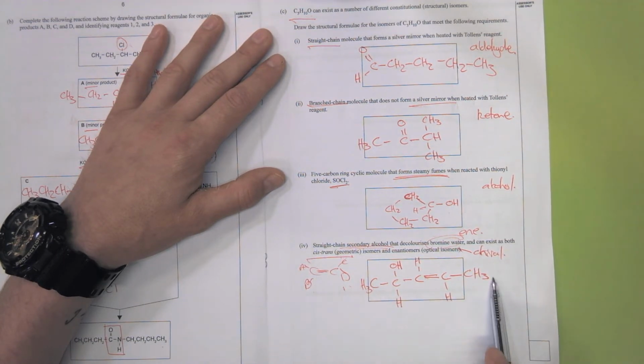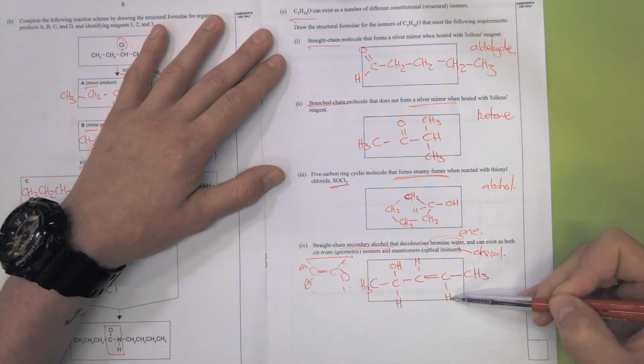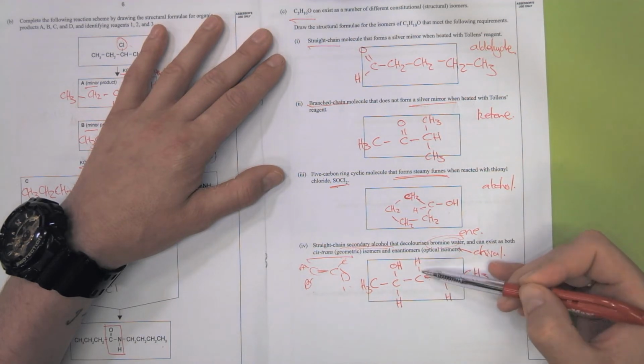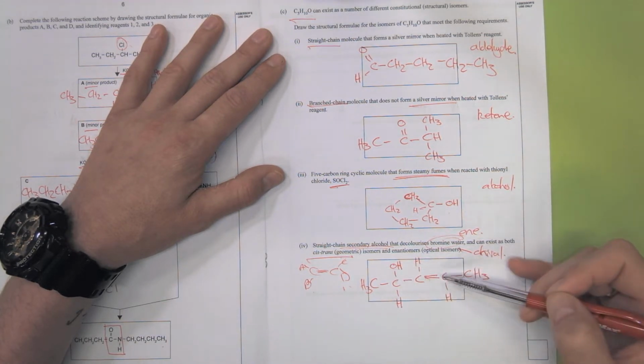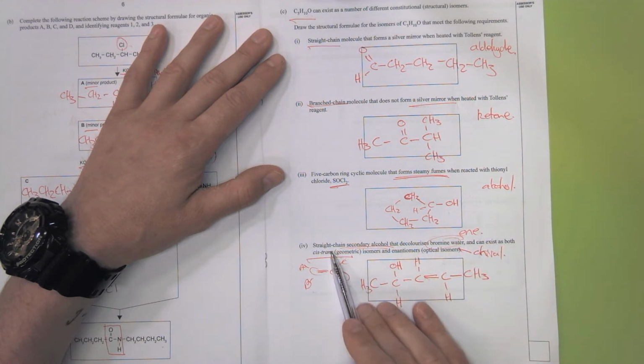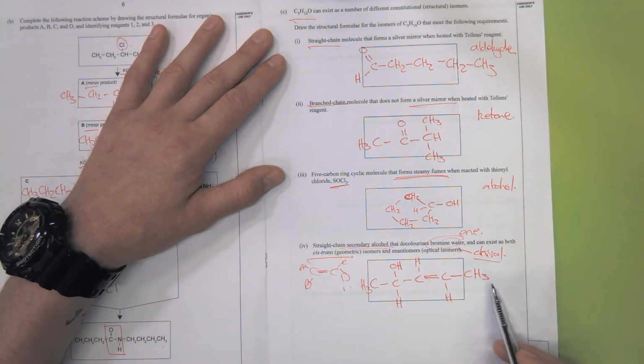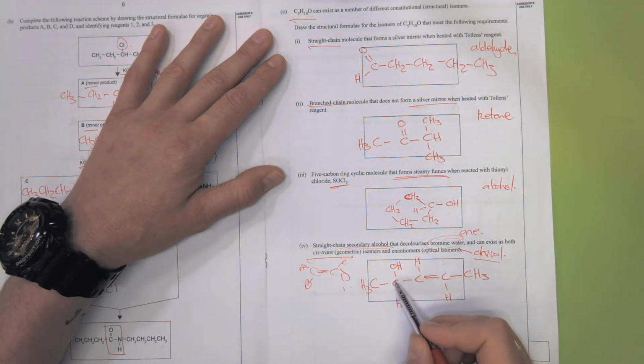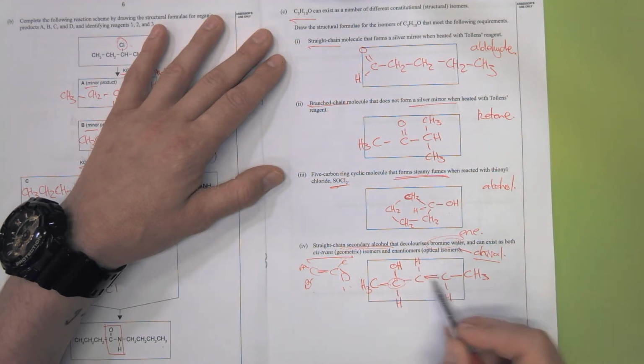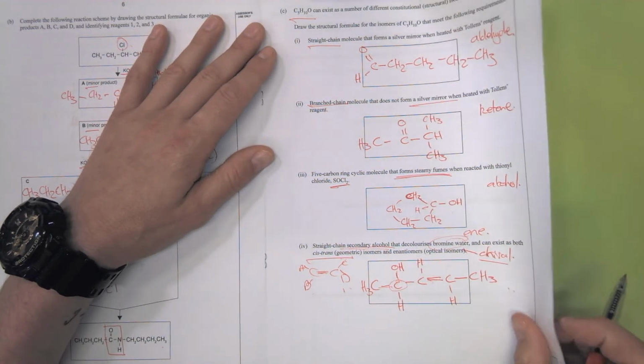Straight chain, yes. Secondary alcohol, yes. Decolorizes bromine water, double bond, yes. Cis and trans, that carbon has got a hydrogen and a CH3 on it. That carbon has a hydrogen and then that thing on it. And you could flip those hydrogens around. So yes, cis and trans. And optical isomers. Do we have a chiral carbon? Where's the carbon that's got 4 different things attached to it? That one. It's got a CH3, an OH, an H, and then all that thing. So that works. Ticks all our boxes.